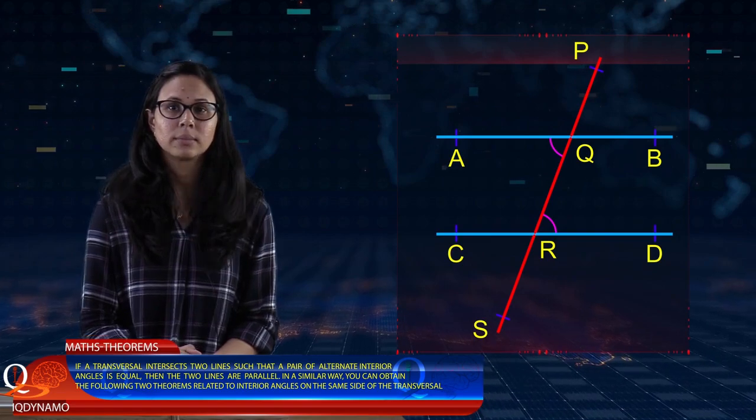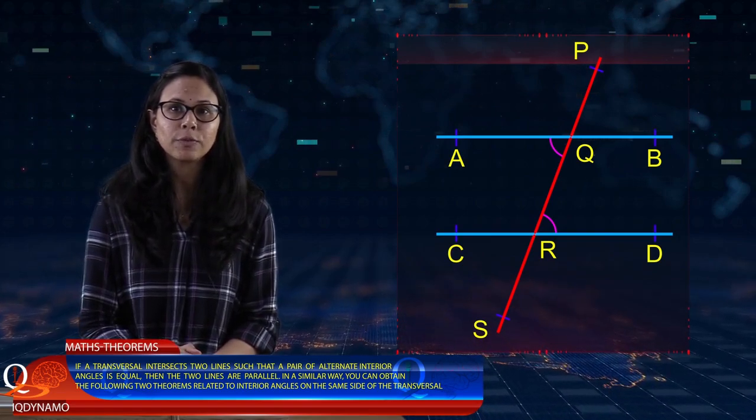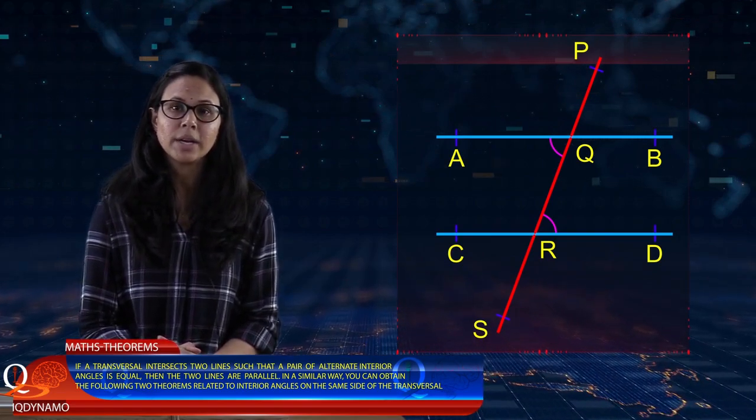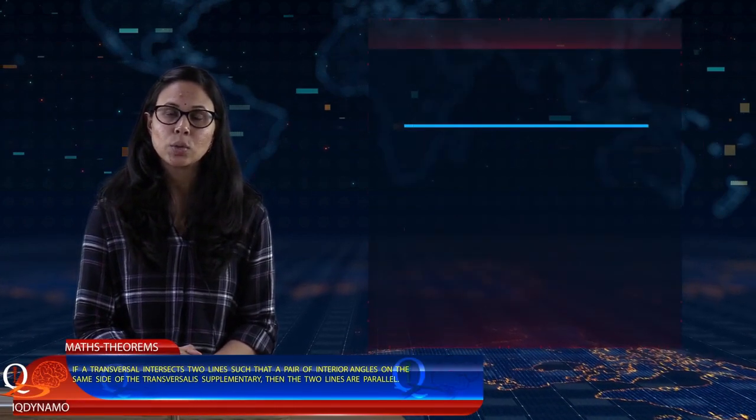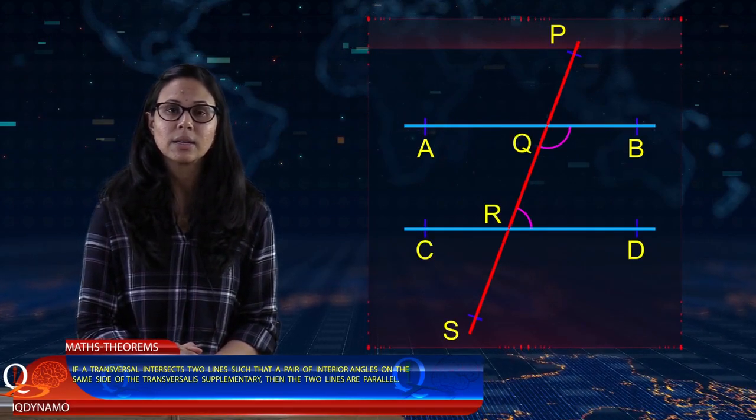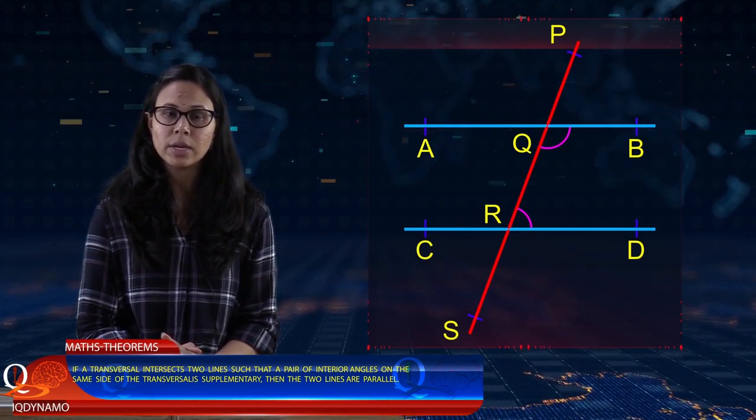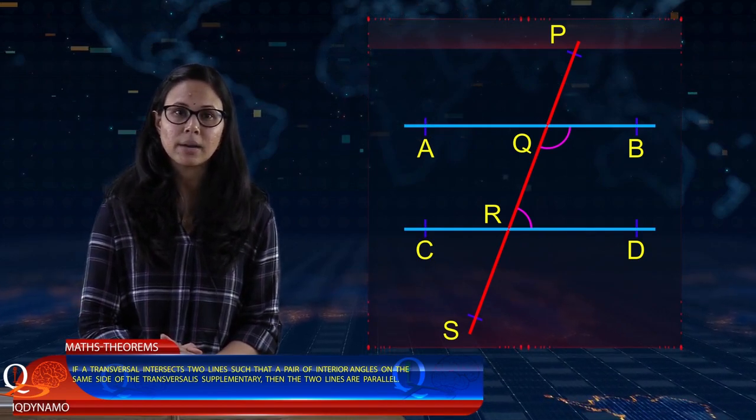are parallel. In a similar way, you can obtain the following two theorems related to the interior angles on the same side of the transversal. If a transversal intersects two parallel lines, then each pair of interior angles on the same side of the transversal is supplementary. If a transversal intersects two lines such that a pair of interior angles on the same side of the transversal are supplementary, then the two lines are parallel.